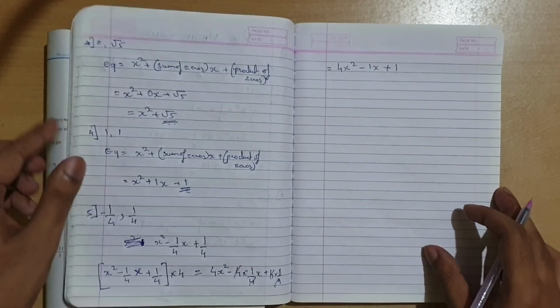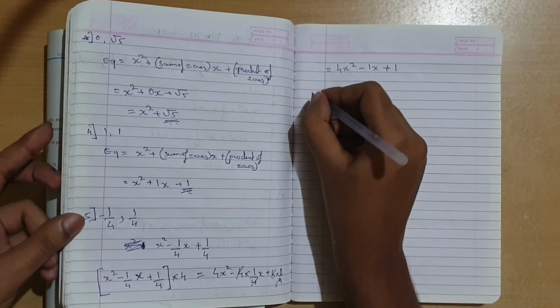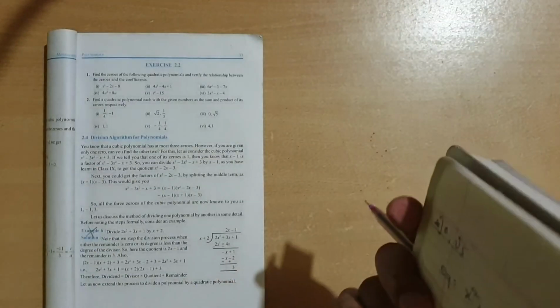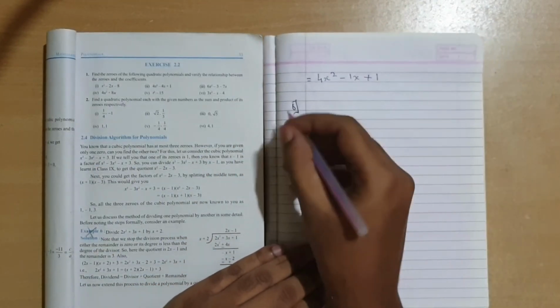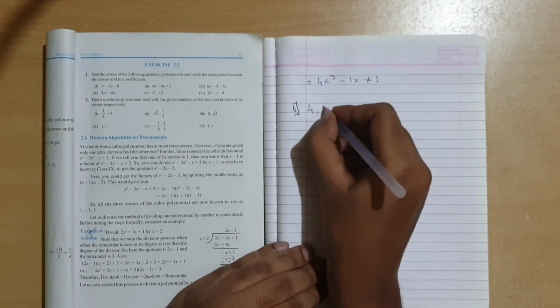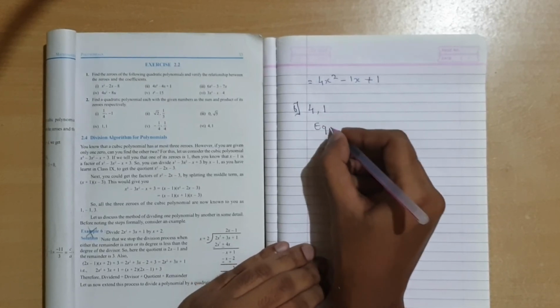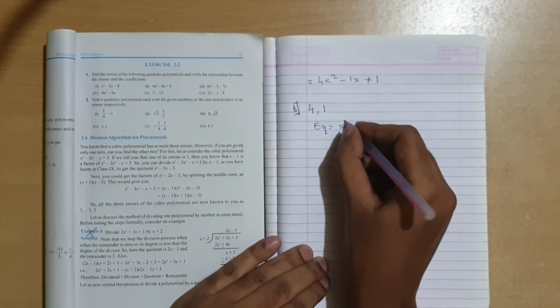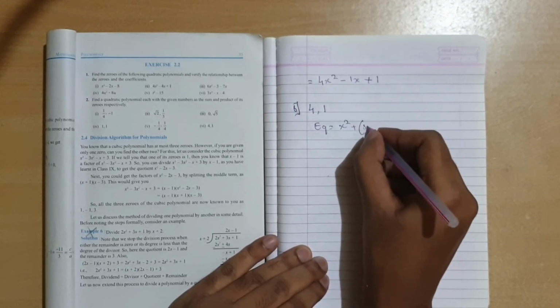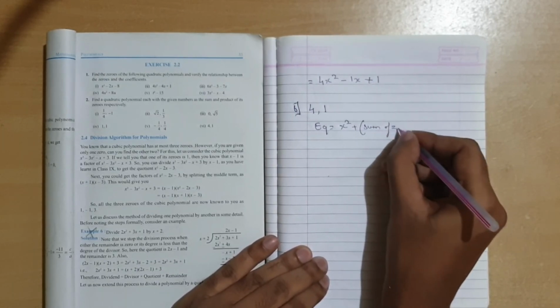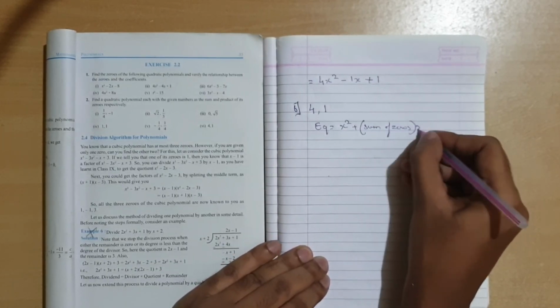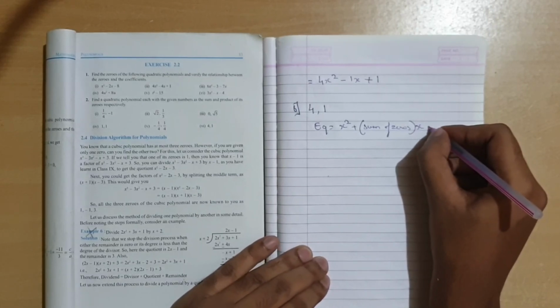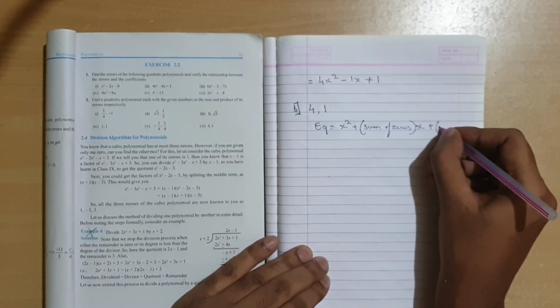As simple as that. So now let us solve the sixth sum. The numbers are 4 comma 1. So what is the formula for the equation? x square plus sum of zeros into x plus product of zeros.